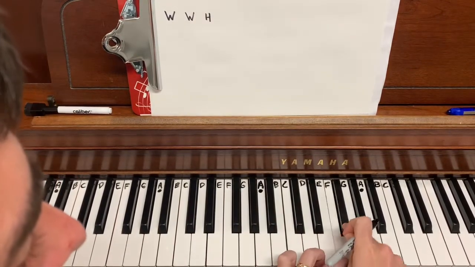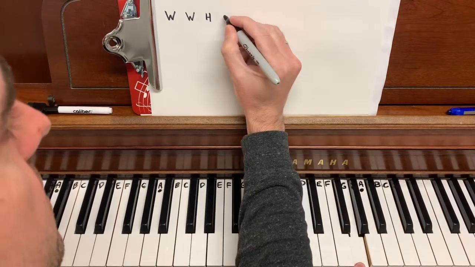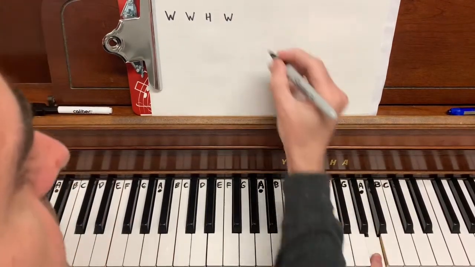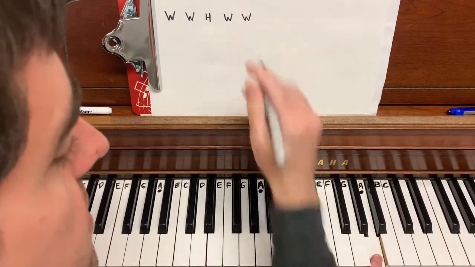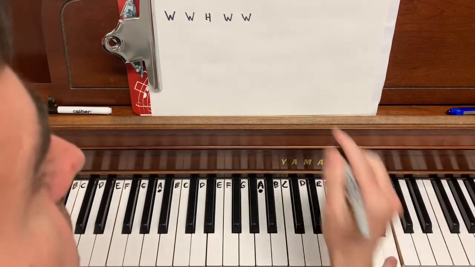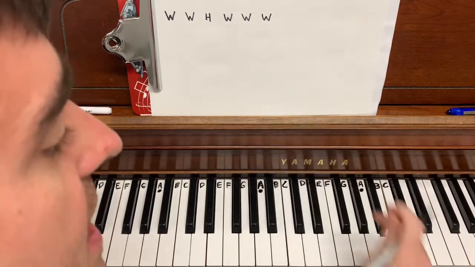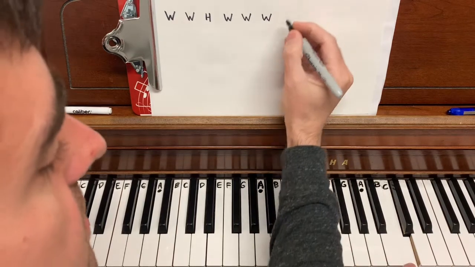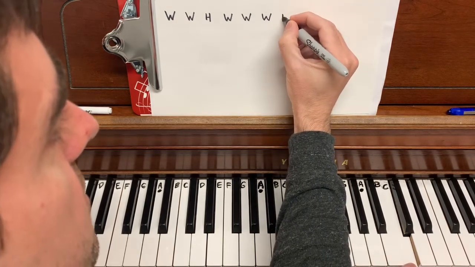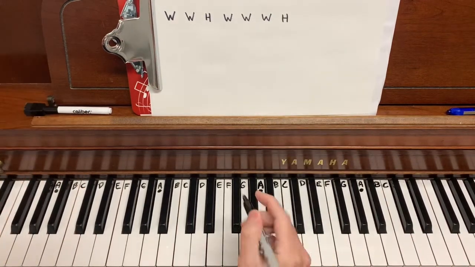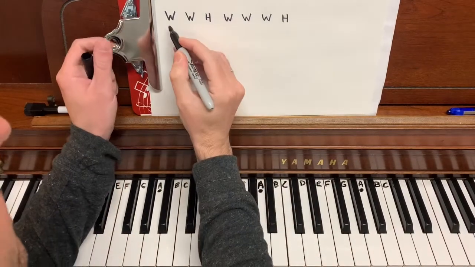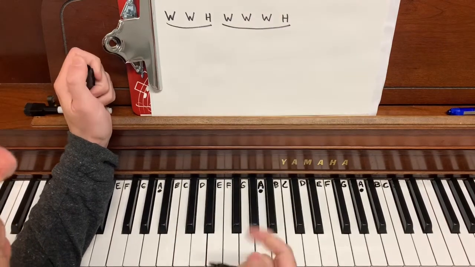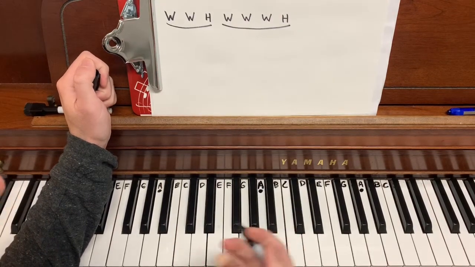F up to G, 1, 2, 2 half steps, make a whole step. G up to A, 2 half steps, make a whole step. A up to B, again, same thing. And then back home to C, our keynote, our center of gravity, our tonic is the technical term, is a half step. So the pattern for a major scale is whole, whole, half, whole, whole, whole, half. And if you remember that, you can find a scale on any key.